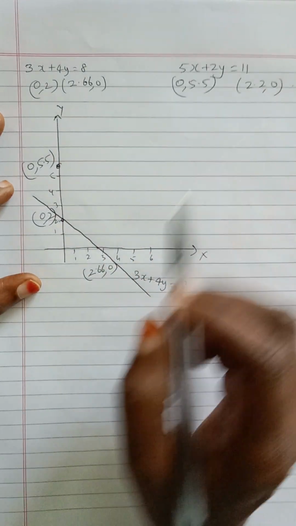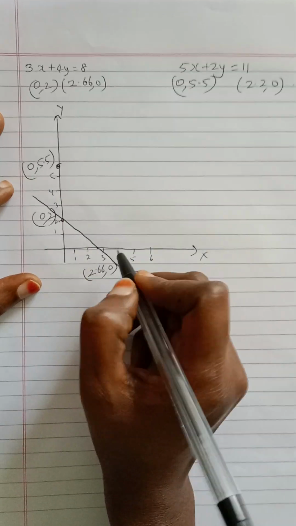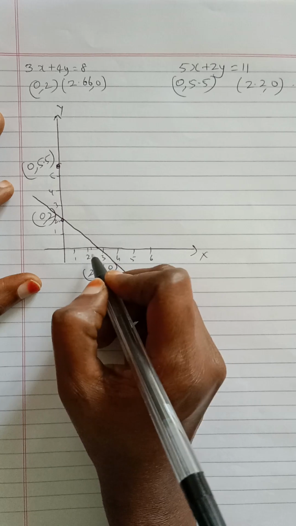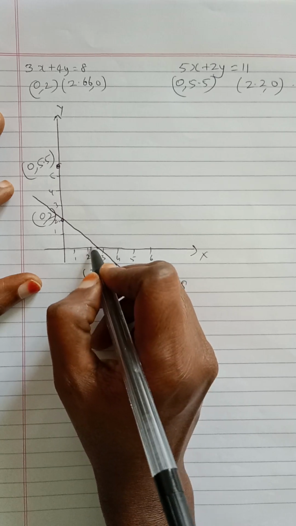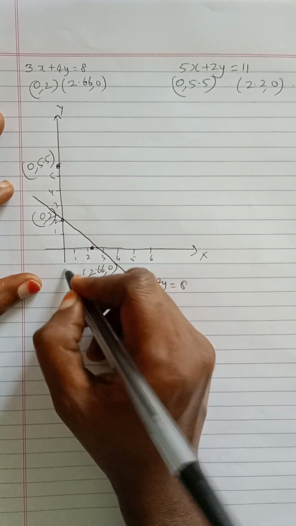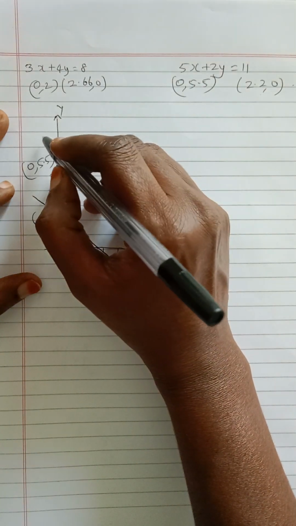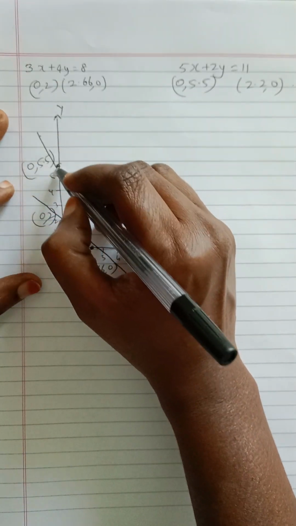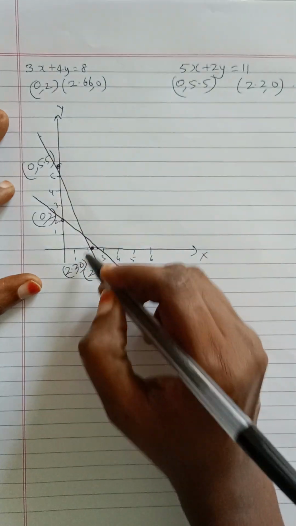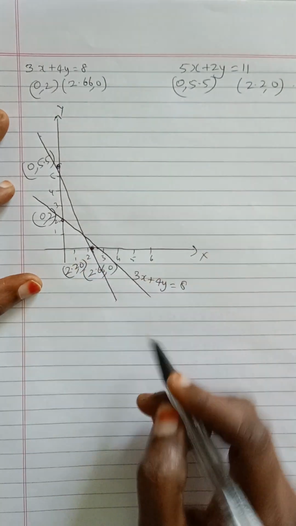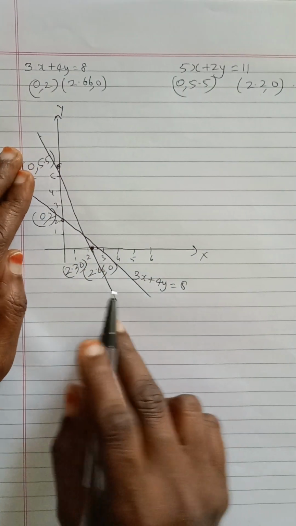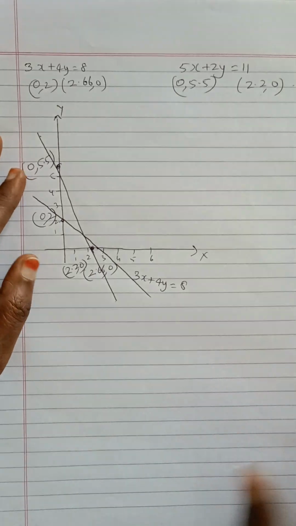And another value is 2.2 and 0. So this is 2.2. Join these two. Okay, it goes through this point. So these two are the lines.